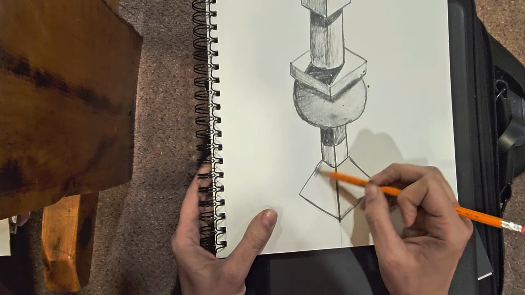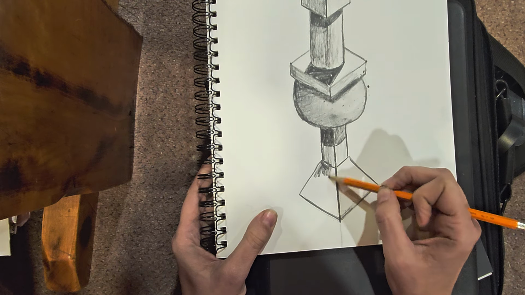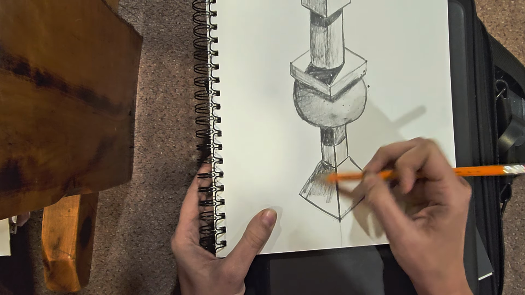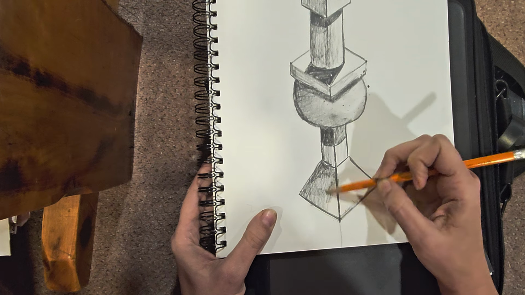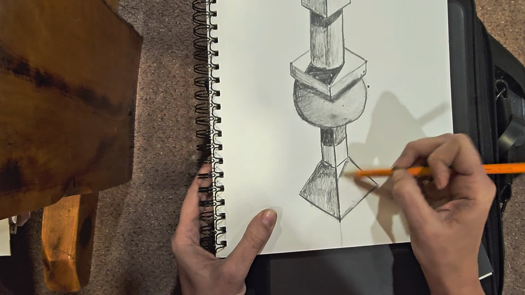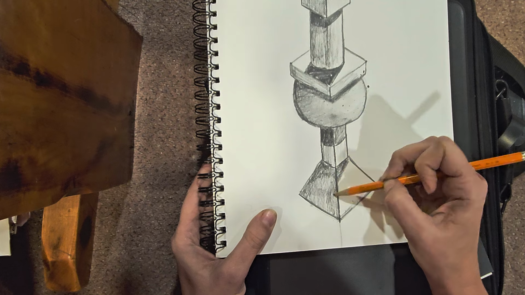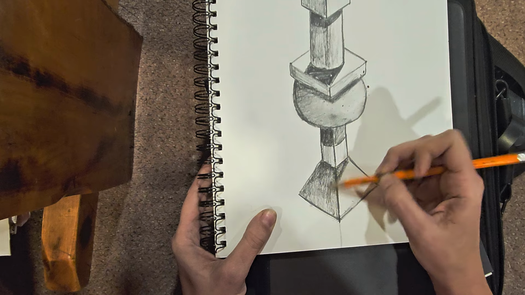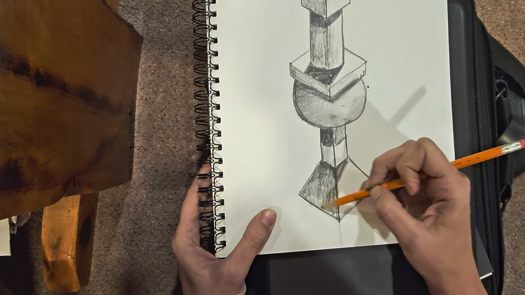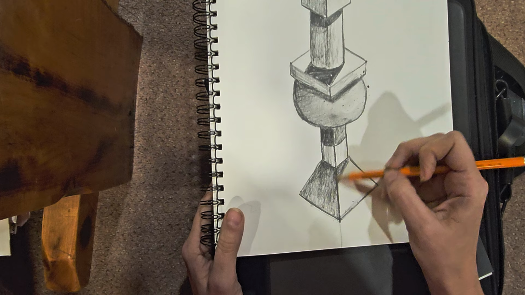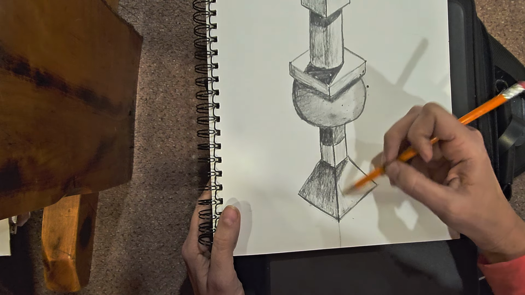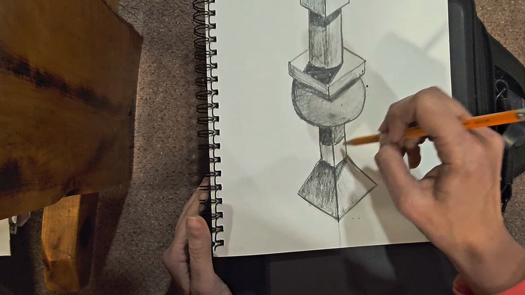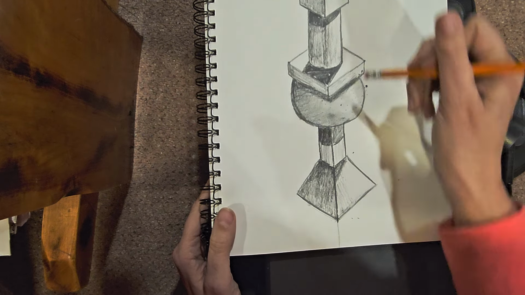And then finally we have the bottom. This side's the most shaded, and this side's lighter. The lightest part is a lot lighter than this because the plane is more up.